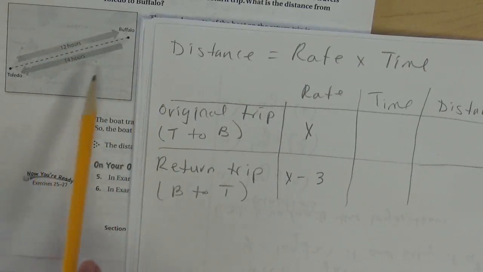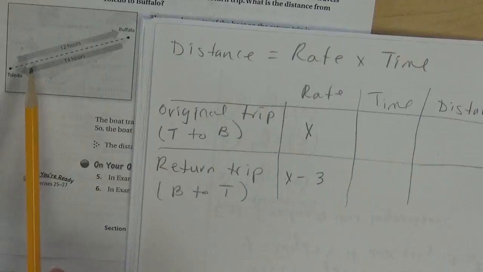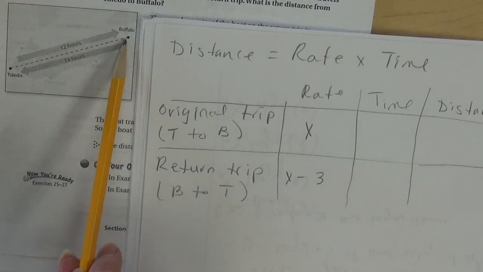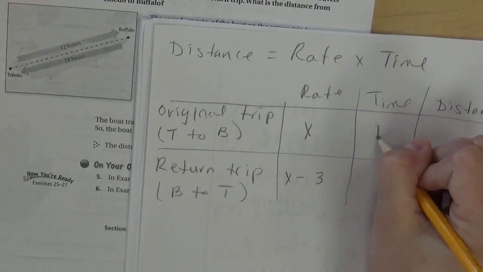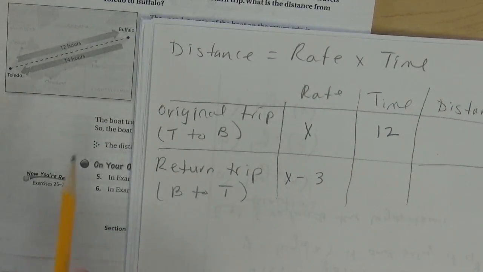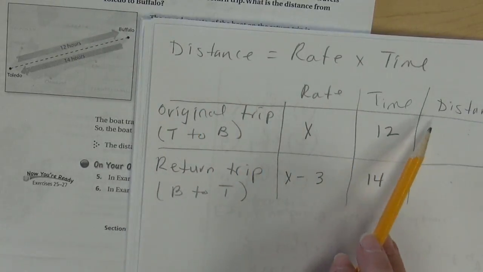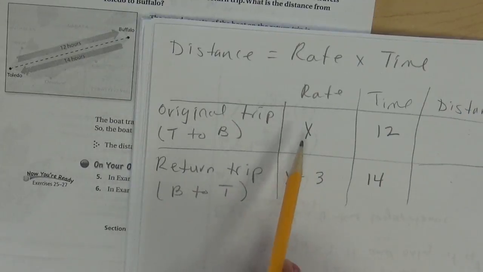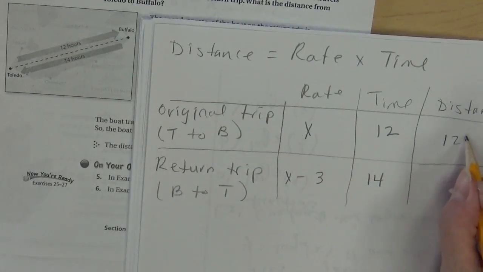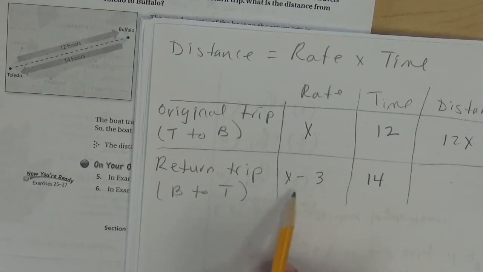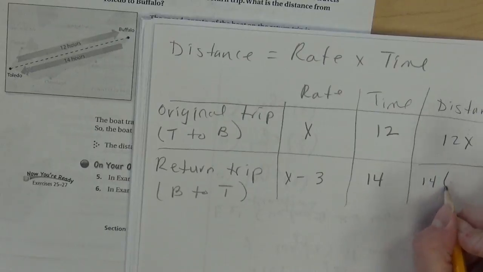What else do we have? In the table, you may have to look at your own paper for this, but we're told that the trip from Toledo to Buffalo, the original, took 12 hours. So I could put in 12 for the time there. The return trip from Buffalo to Toledo, they told us that took 14 hours, so that can go there. Now, they're asking us to find the distance from Toledo to Buffalo. We don't have any information to put in here yet. However, we do know from our formula that distance is a measure of rate times time. So I can multiply rate times time, that's 12x. And I can multiply rate times time on my return trip, that's 14 times x minus 3.